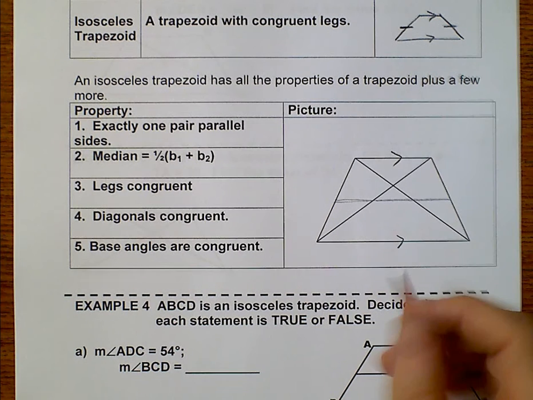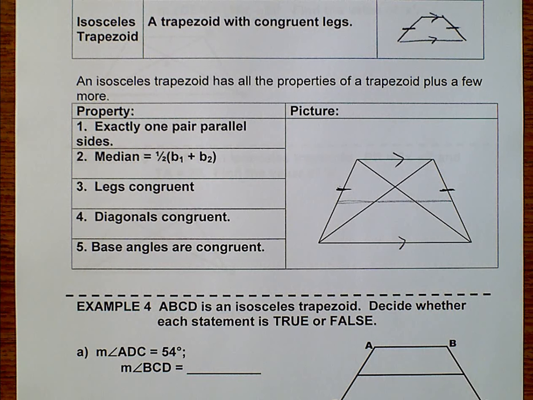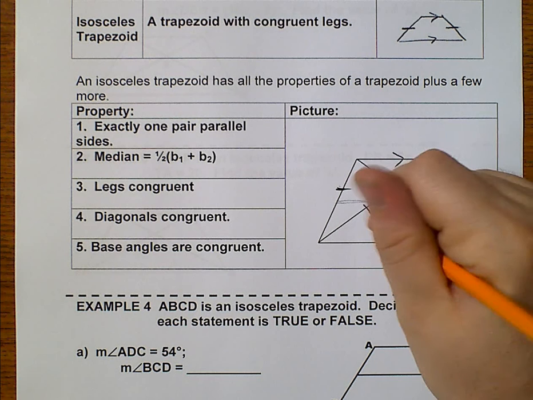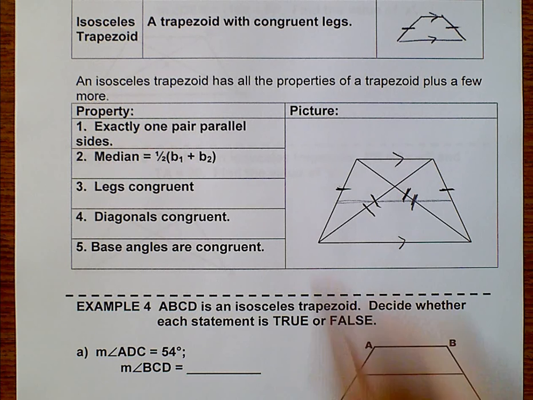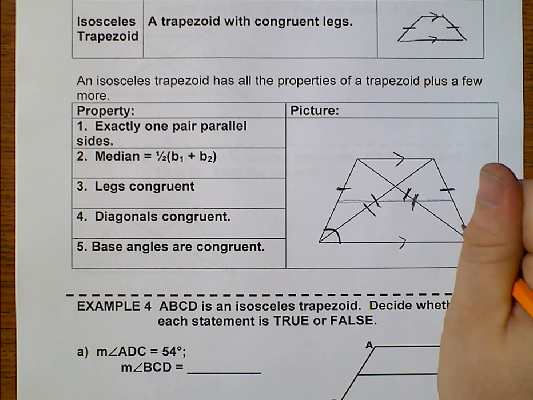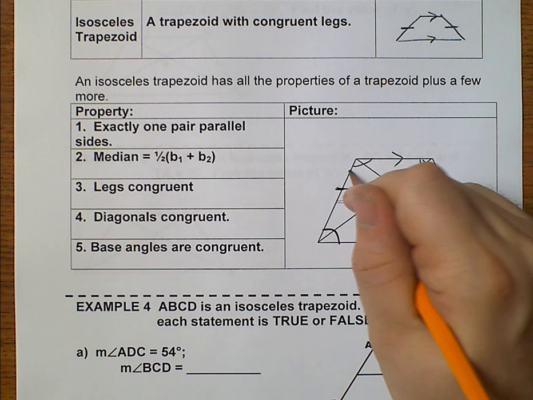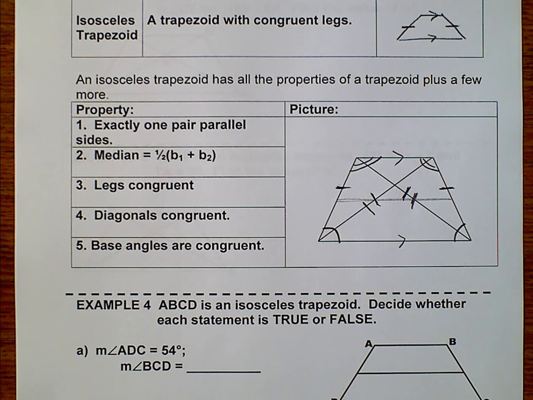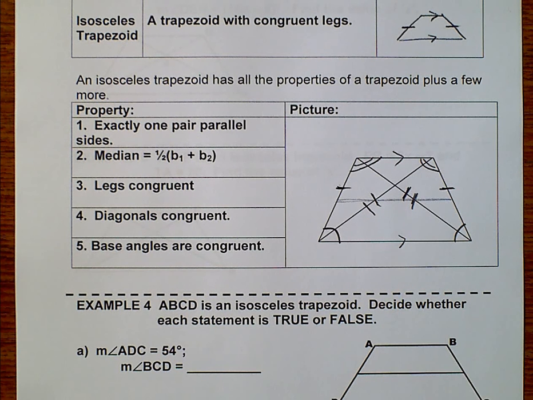My legs are congruent. And my diagonals are congruent. And my base angles are congruent with each other. So that means that these two are congruent and those two are congruent. And using these rules, I can figure out a lot more about an isosceles trapezoid than I could about a regular trapezoid.